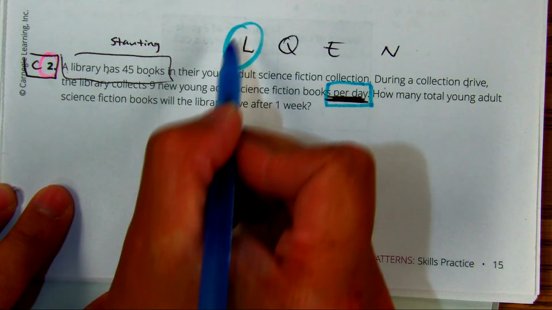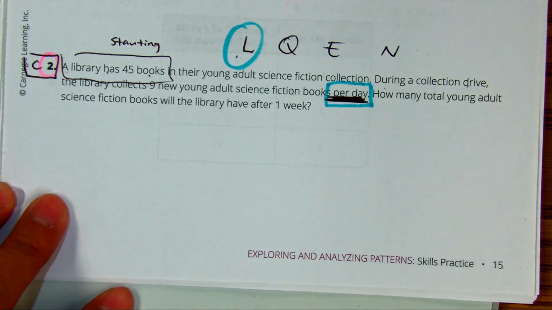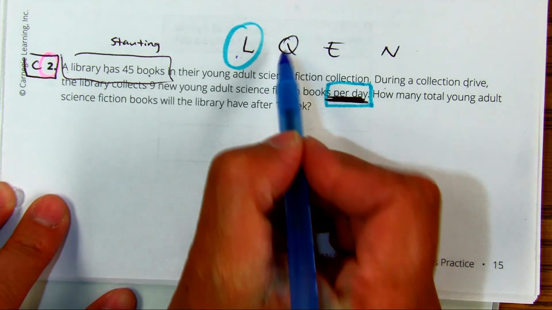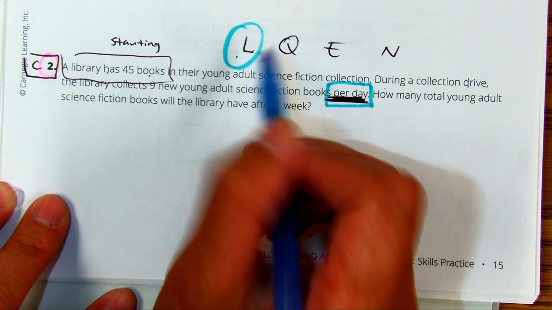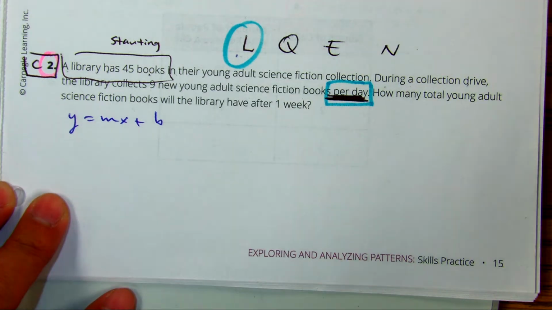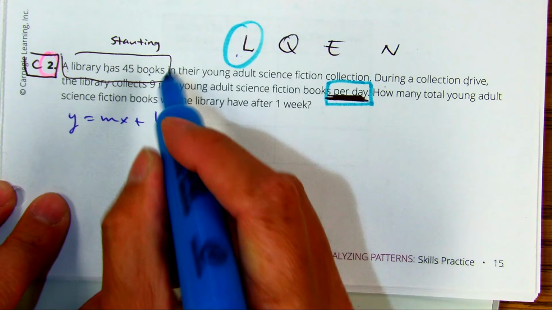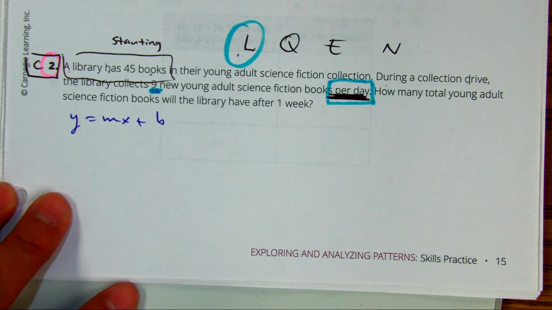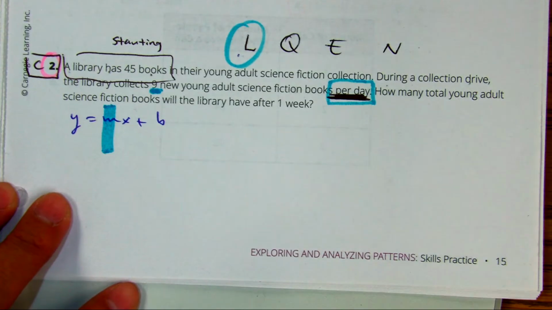It's a rate. So, if I know that it's linear, which equation am I going to use? Should I use ax squared plus bx plus c? No, that's quadratic. Should I use y equals ab^x? No, that's exponential. Linear is y equals mx plus b. So, my 9 new books, 9 per day, is which one? M or B? It's going to be my M. So I'm going to write a 9 there.